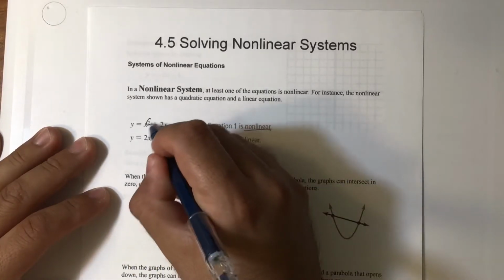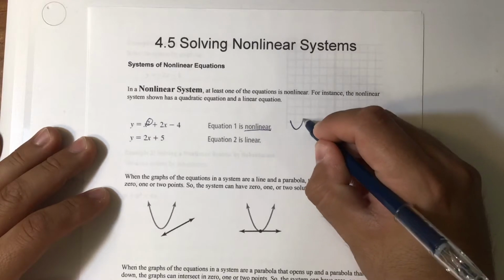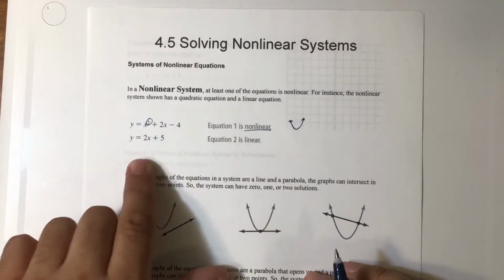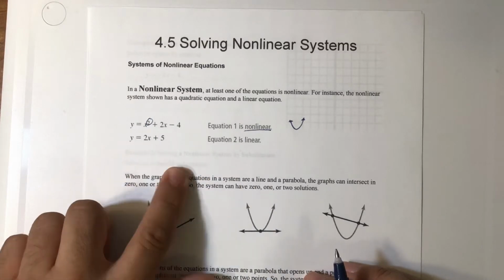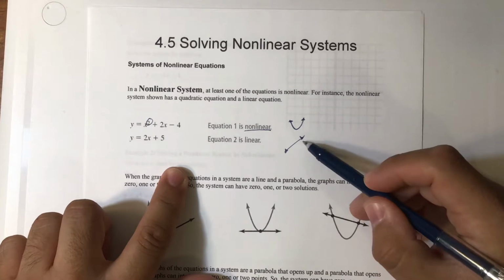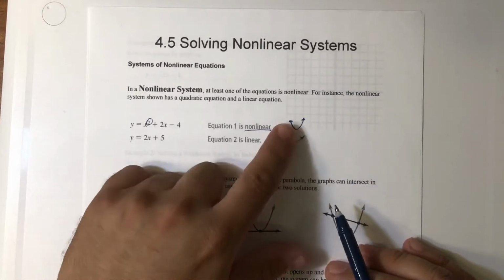And the reason is because of this squared term, right? So that's going to be a parabola facing up. If it was negative x squared, it would be facing down. And the second one is linear because it's just x to the first power, so that's going to be a line like that. So we have a nonlinear and a linear, so it's a nonlinear system because of that quadratic function.